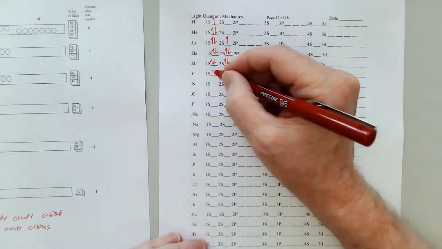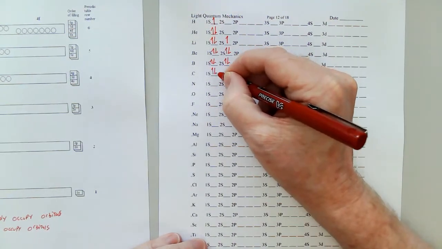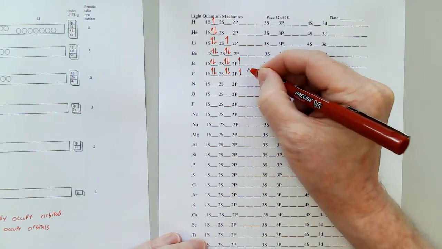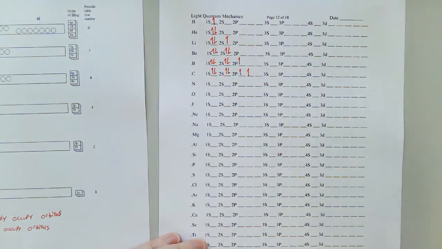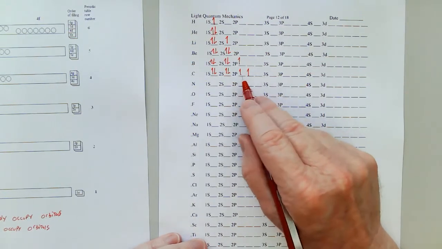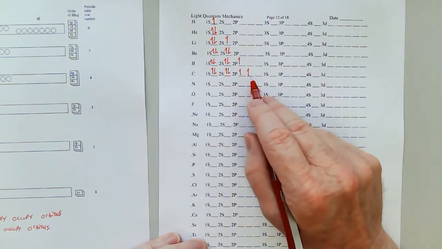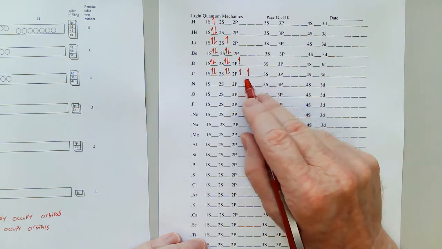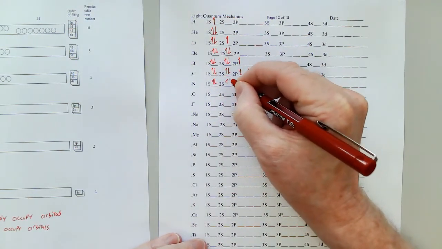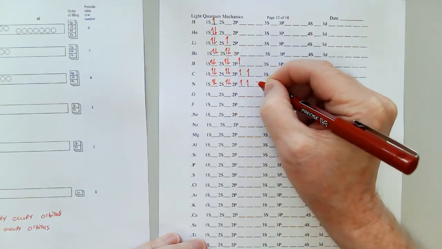For carbon, you're going to see Hund's Rule. Spin up, spin down, spin up, spin down, spin up, spin up. That is what Hund's Rule means. They are going to spread out in the degenerate orbitals, the orbitals of the same energy, before they spin. So for nitrogen, spin up, spin down, spin up, spin down, spin up, spin up, spin up.